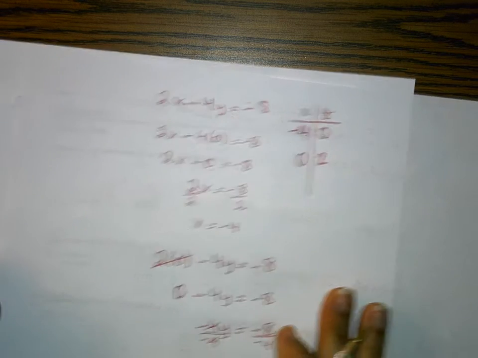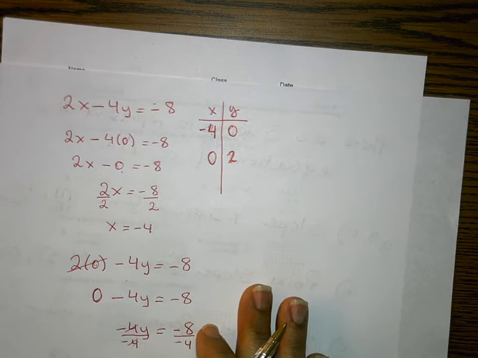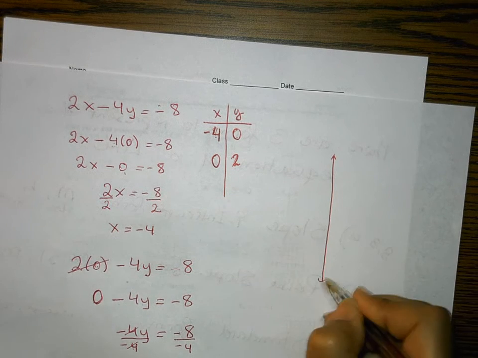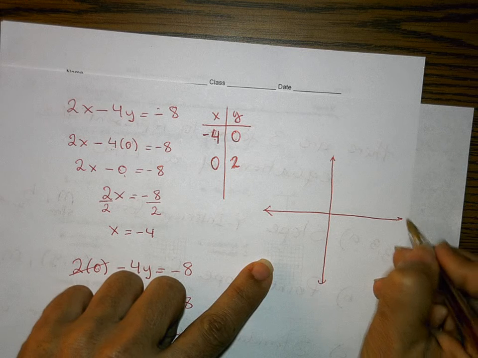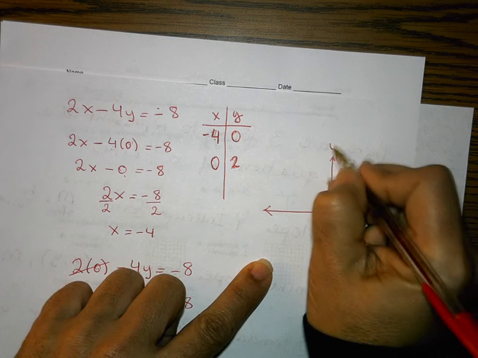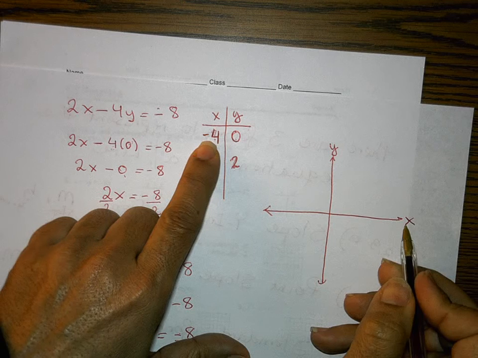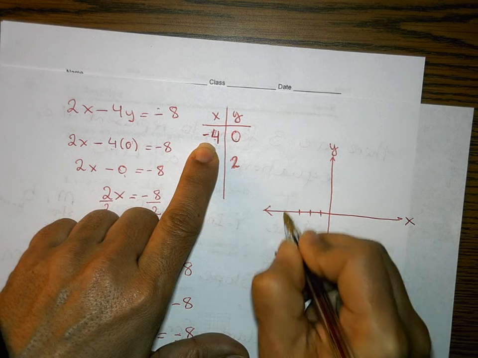So if I'm ready to graph it, which they're not asking, but I just want to jump the gun a little bit here. If they ask me to graph it, I would know that on my x-axis and my y-axis, on my x-axis I am going to touch the negative 4. So negative 1, negative 2, negative 3, negative 4.